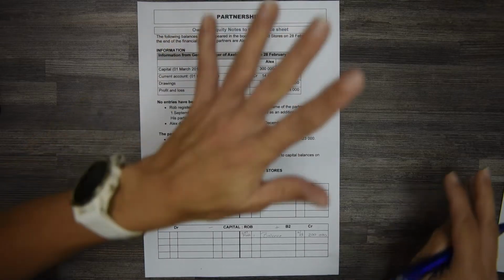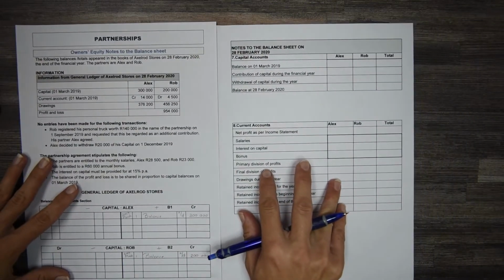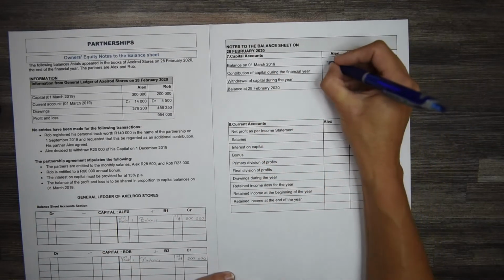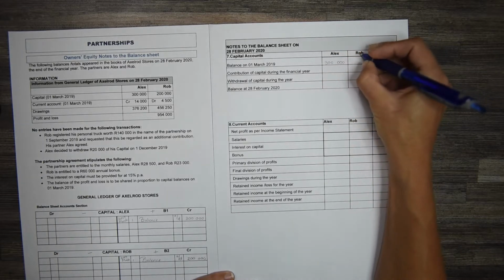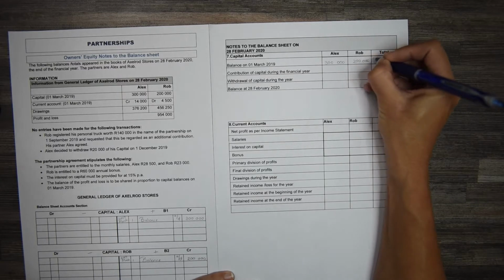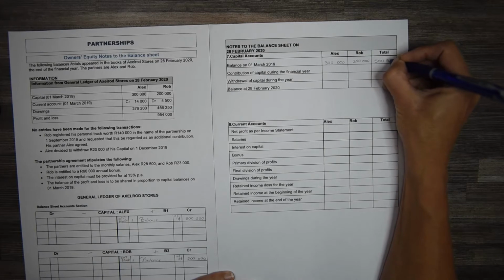All right, now we're going to enter the opening balances into the notes to our balance sheet. All right, so opening balance for Alex is 300,000 and the opening balance for Rob is 200,000 and we add the two together for our total at the side.